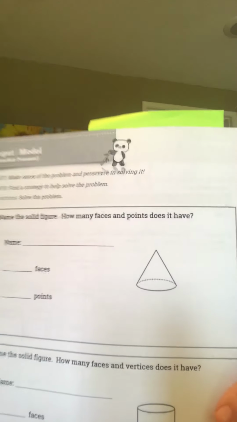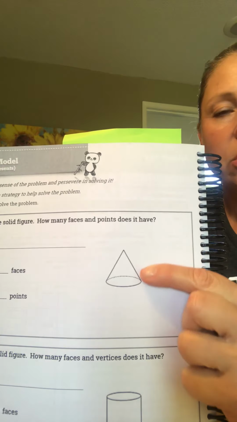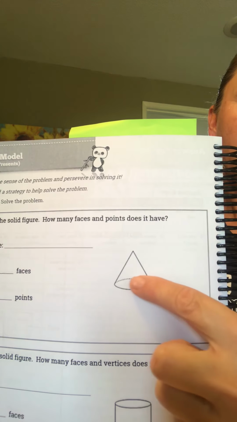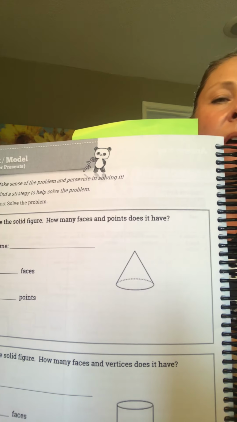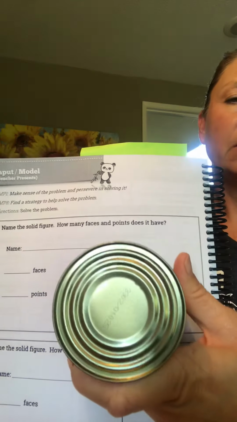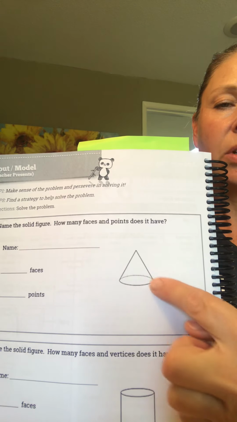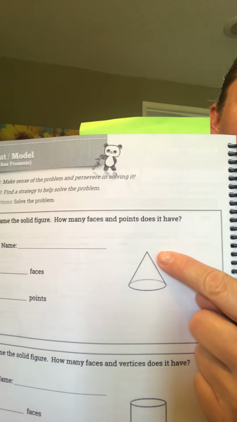Okay. Now I want to show you one thing on my cone here that we talked about. The cone was the shape that we talked about before break. So at the bottom of the cone, you see the same shape that you saw on the bottom of the cylinder, and that is a circular bottom. So it has 1 circular face on the bottom. And then how many points do you see?